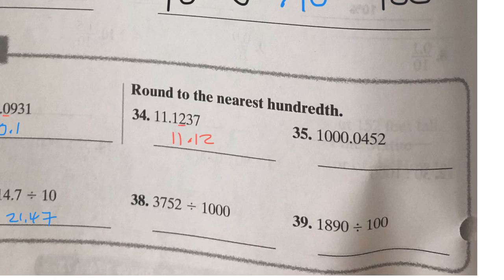The hundredth position for this one is this 4. The number immediately to the right is 5, and that is 5 or more, which would bump up this 4 to a 5. So then you just simply rewrite the whole thing as 1000.05.